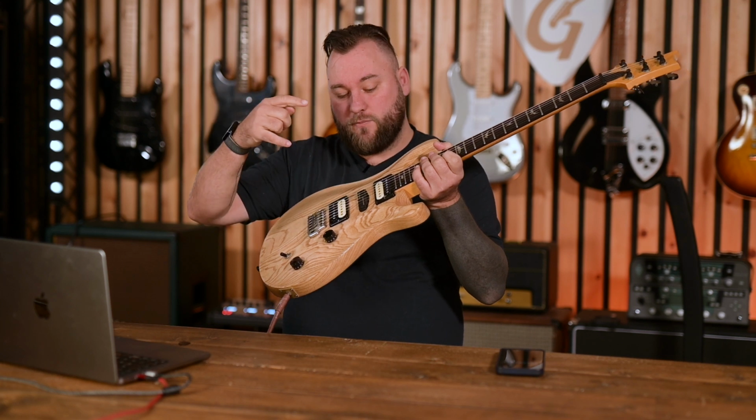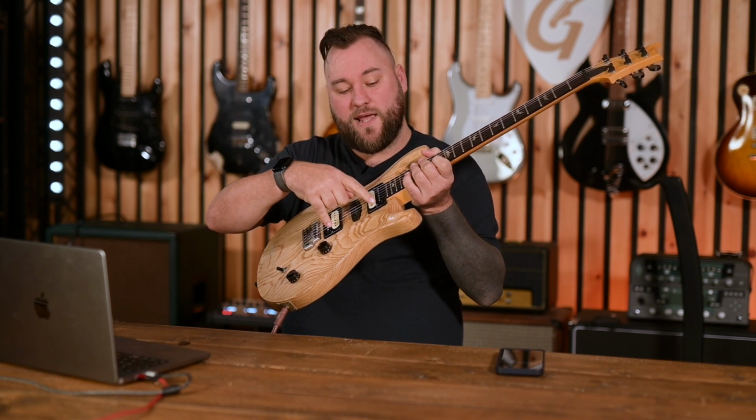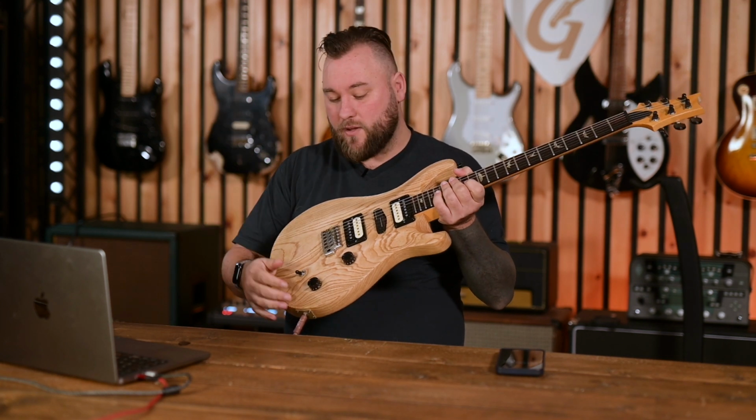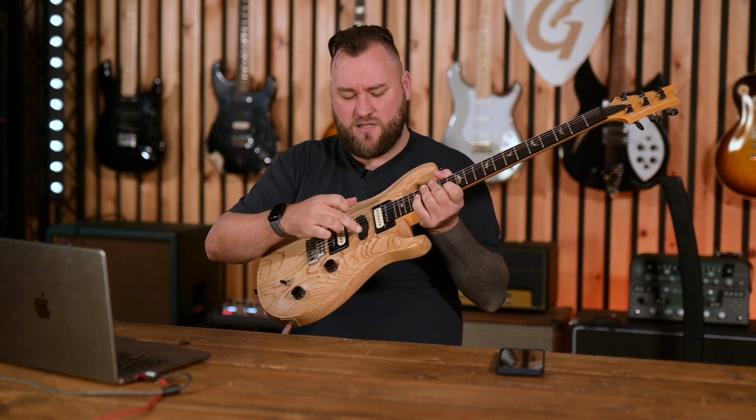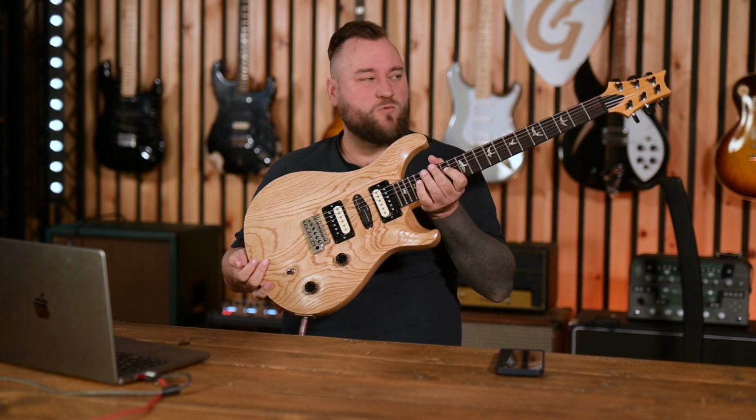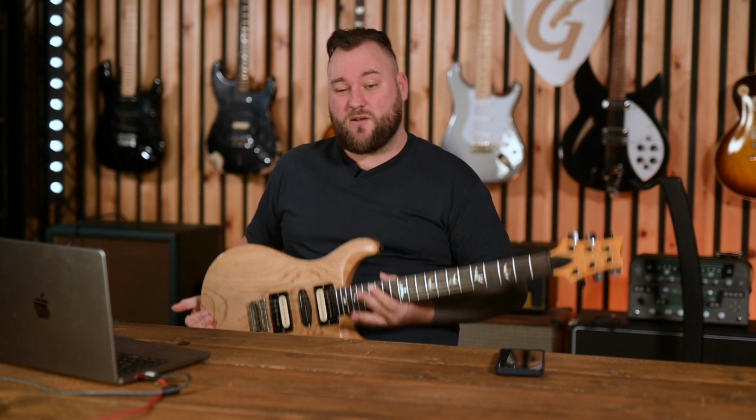It's got Bare Knuckle Mules in it, in the neck and the bridge, just classic sounding humbucker that I can coil split. It's whatever is stock in these guitars in the middle. I think it's like a Seymour Duncan Vintage Rails. Nice versatile guitar. That's going into my Fractal FM9 over there, which is going into my interface, which is recording for all of you lovely people watching wherever you are.